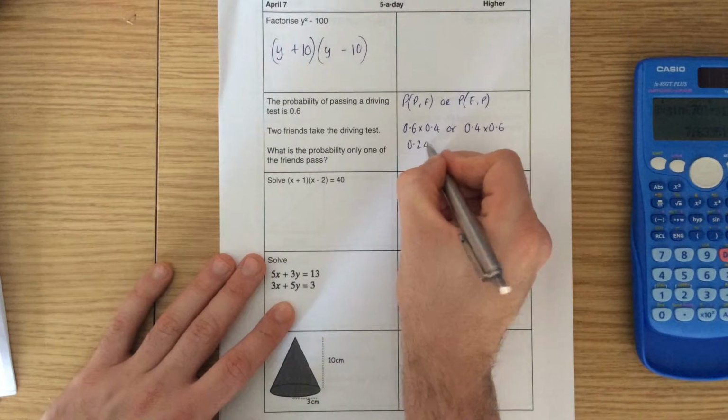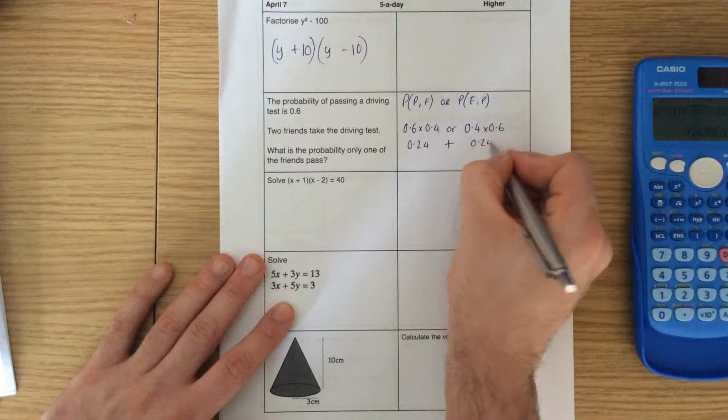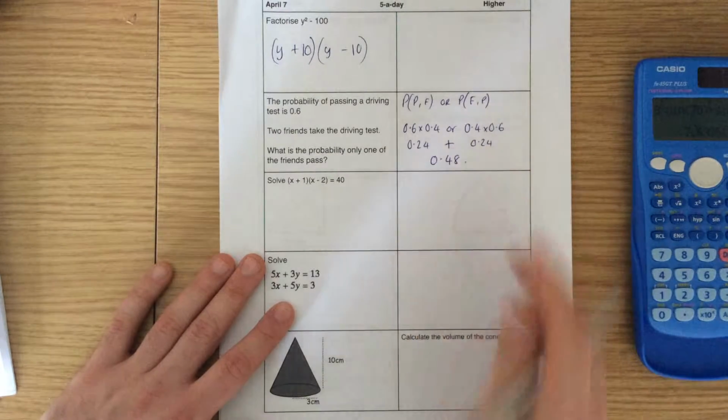So this will be 0.24. Or means plus, and this will be 0.24 as well. So the probability that happens is 0.48.